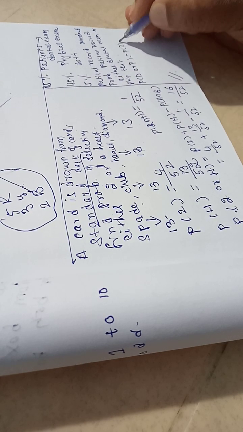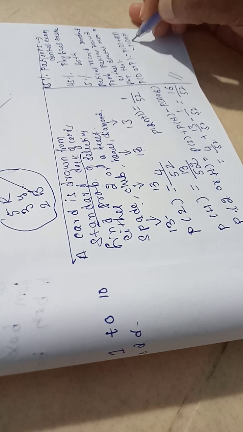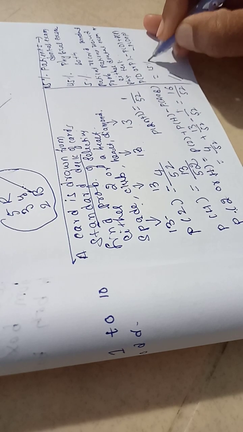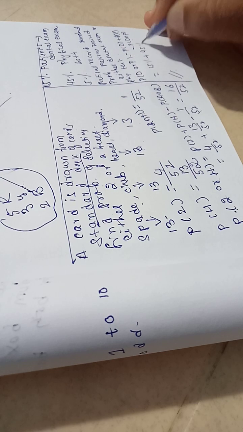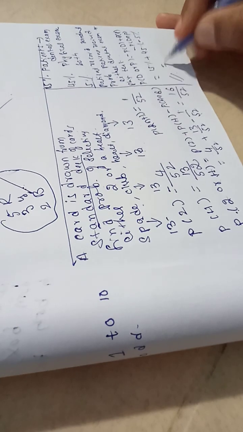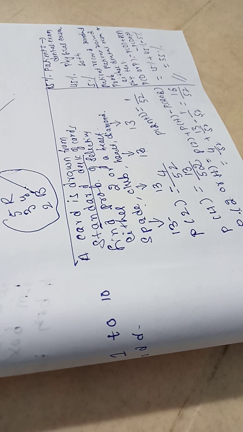Same formula, P dental plus P physical minus P dental and physical. So that is equal to P dental, how much did he say? 15%. P physical 45%. P dental and physical both, what did he say? 5%. So the answer will be 55%. So in such a way, we have to understand the question, whether he is asking about exclusive or not mutually exclusive. And depending upon that, you just do the problems.